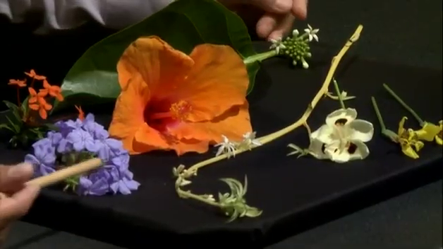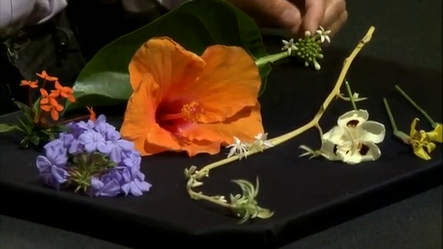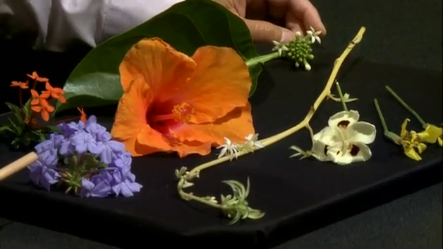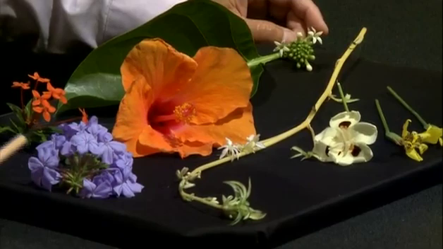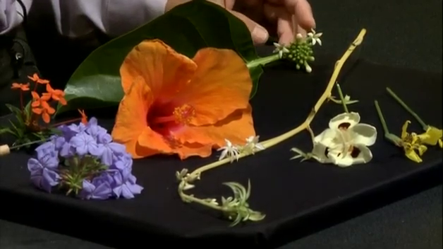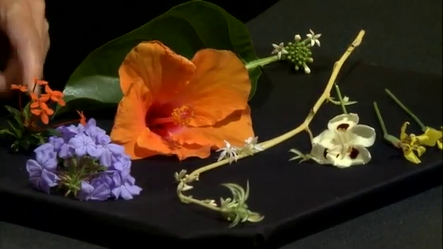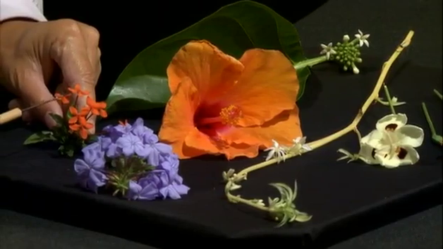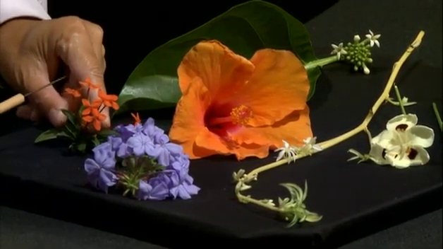Now we have 1, 2, 3, 4 different kinds of dicots. And what we can see here is that this one with the blue flower, the blue days, actually has 1, 2, 3, 4, 5 petals. Dicots have petals and sepals in groups of 4s or 5s. So we have 5 petals here. In this orange ixora, this one here has 4 petals. 1, 2, 3, 4.